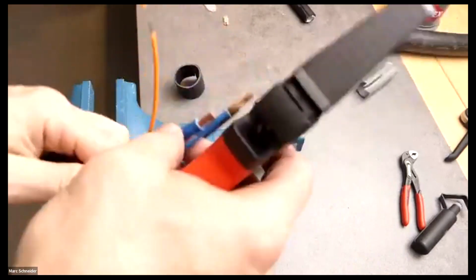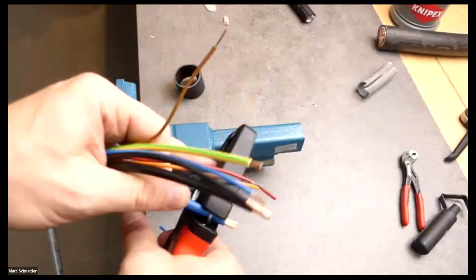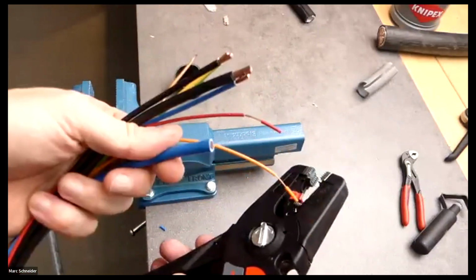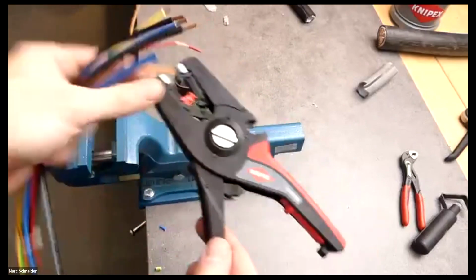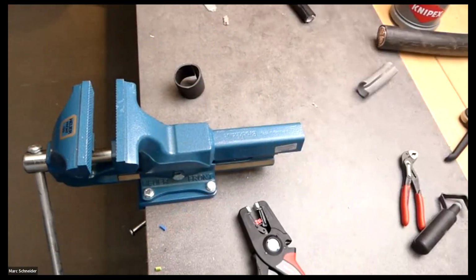So you can cut cables up to 16 square millimeter and diameter 9mm. Now, this is a perfect tool for your daily work with all different type of cables.